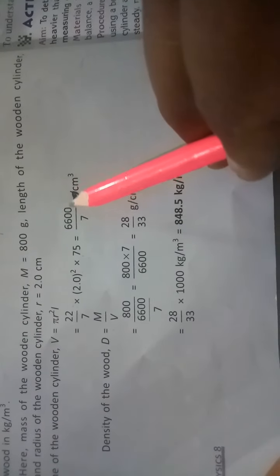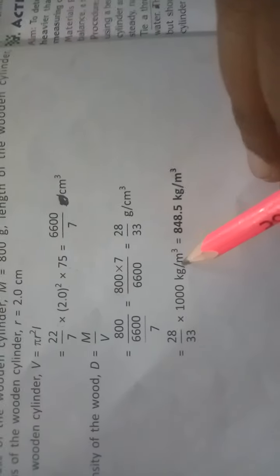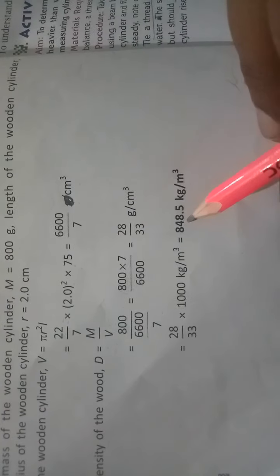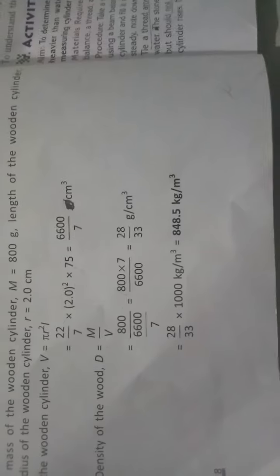Now density of the wood d equal to m over v. So put the value of the mass, 800, and the volume 6600 over 7. Reciprocate, then it will be 800 multiplied by 7 divided by 6600. Solve it, zeros cancel out, then 28 over 33 gram per centimeter cube. So again we know that 1 gram per centimeter cube equal to 1000 kilogram per meter cube. So solve it, then you will get 848.5 kilogram per meter cube. So this is the answer in kilogram per meter cube.